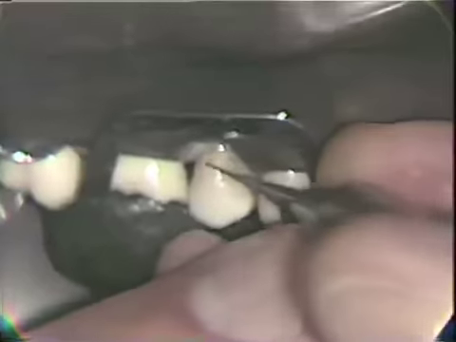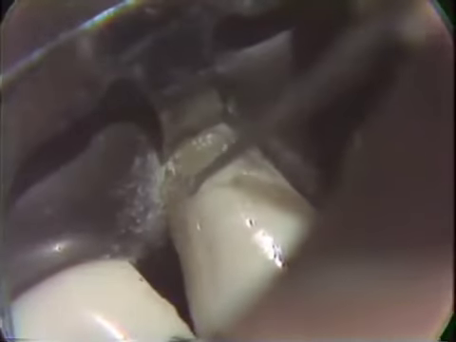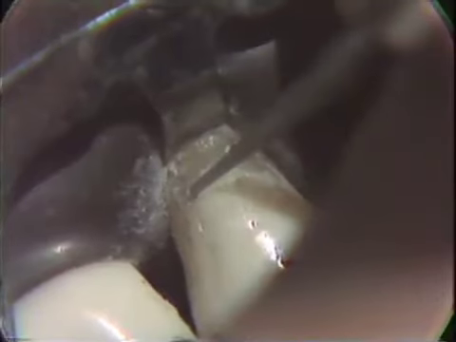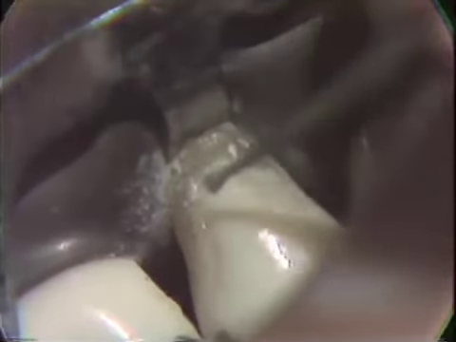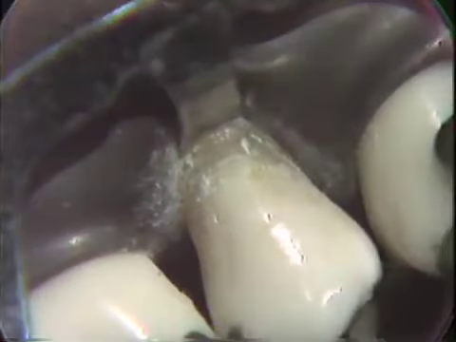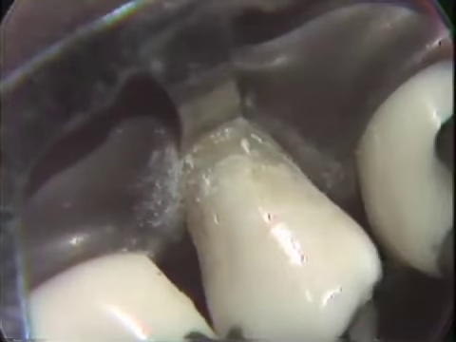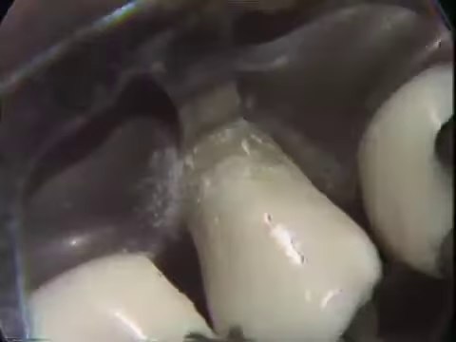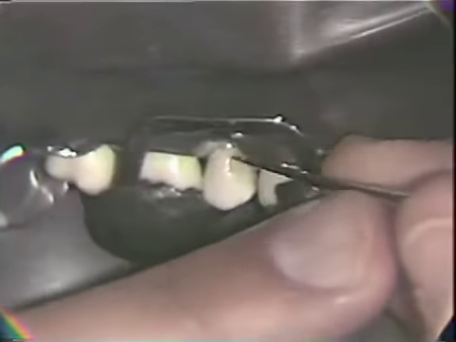Coming back to this distal wall again, just for a moment, using here again the straight hand piece as opposed to the contrangle because of the convenient access that we have and the minimal kind of tooth reduction that is necessary.